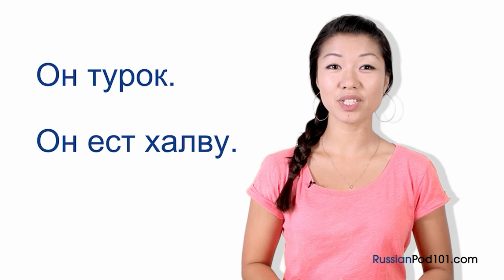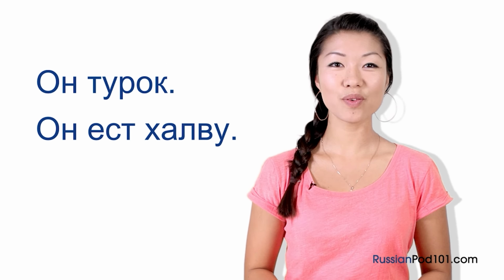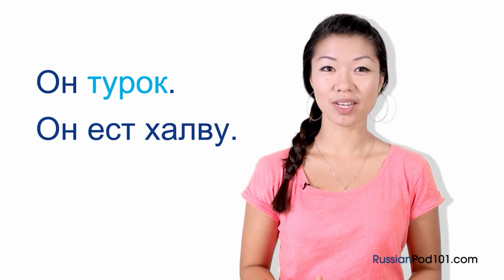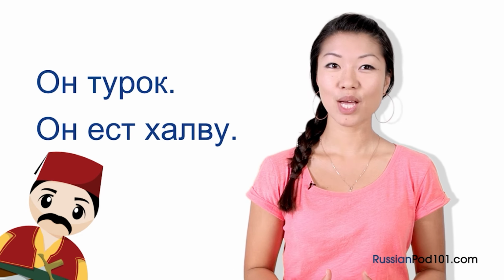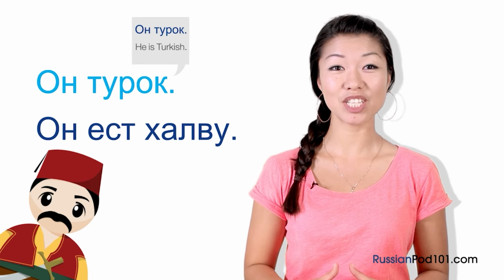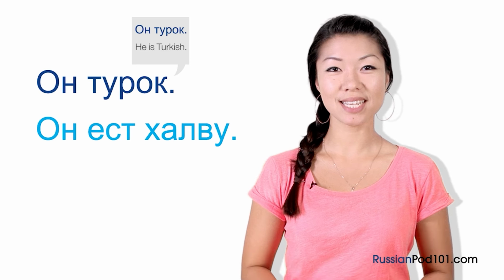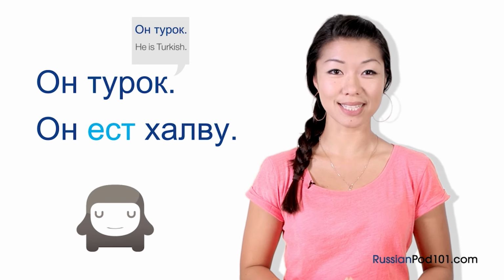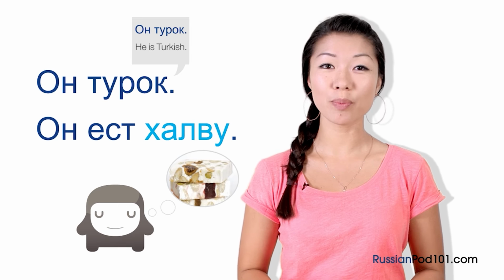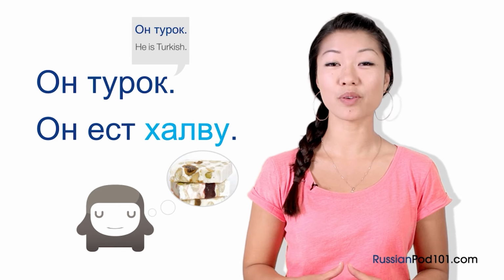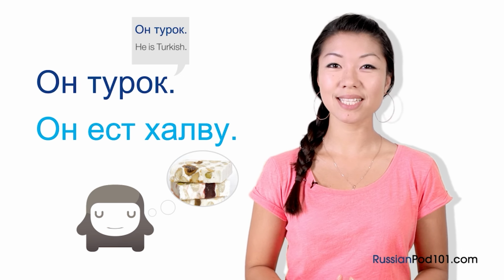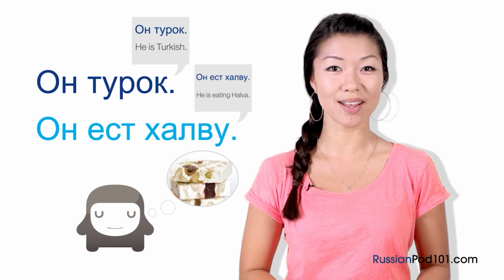Now let's try writing two sentences. As you know from a previous lesson, on means he. Turk means Turk, as in someone from Turkey. So the first sentence means he is Turkish. In the second sentence, we see есть, which is an important word meaning eats. And halva is a popular sweet in Russia, originally from the Middle East. In English, it's called halva. The second sentence means he is eating halva.